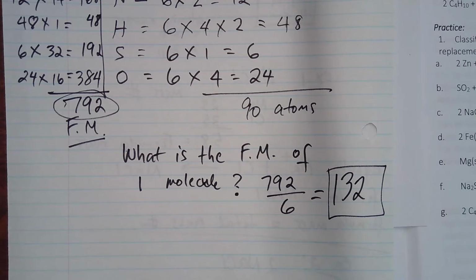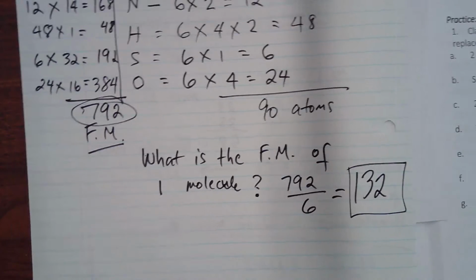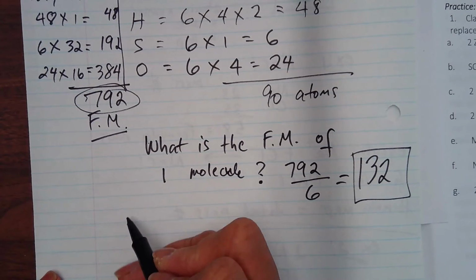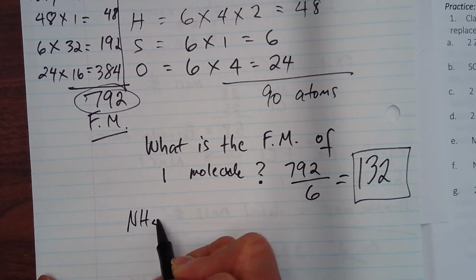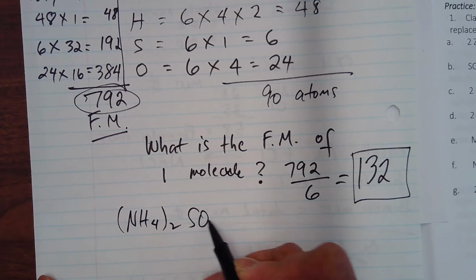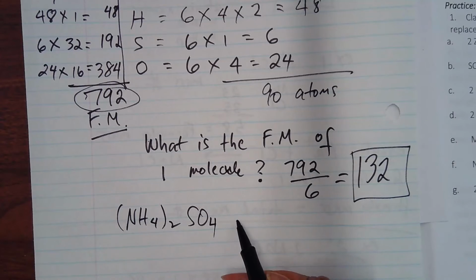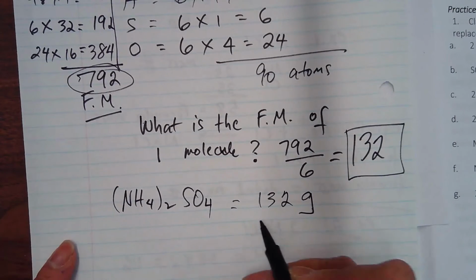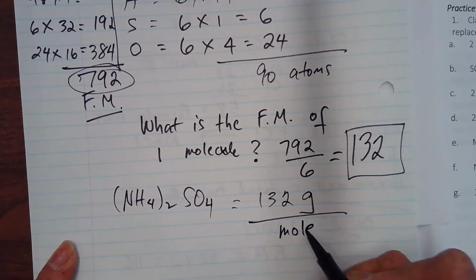Okay? So that's it. That means this, again, I don't want to jump too much into Chem 30S, but this tells you that 1 molecule of ammonium sulfate is equal to 132 grams per 1 mole.